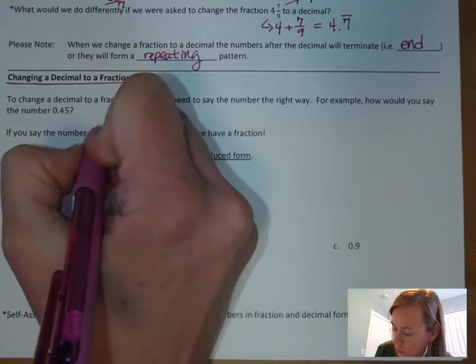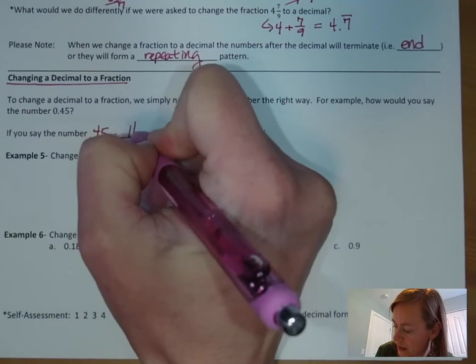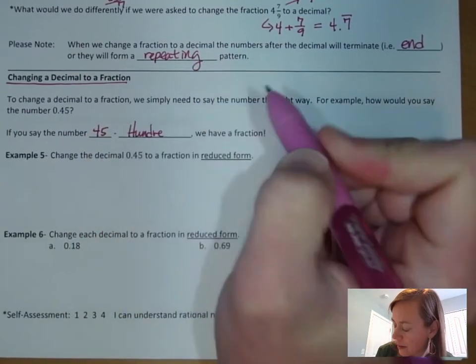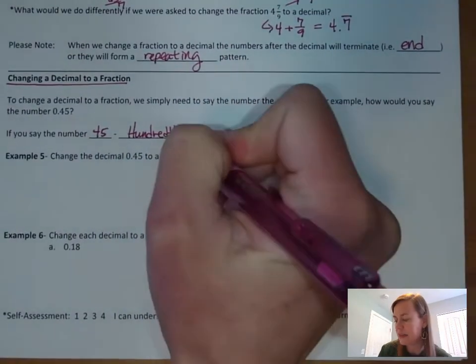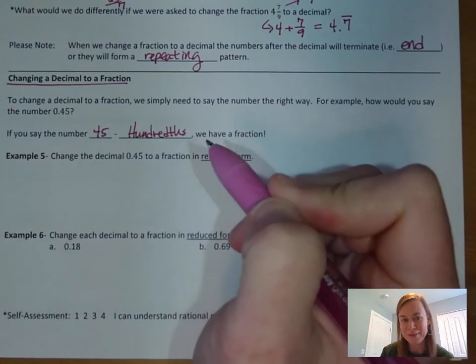So if you say the number 45 hundredths, how do you spell that? With a D there or no D? I don't know. You can correct me later.